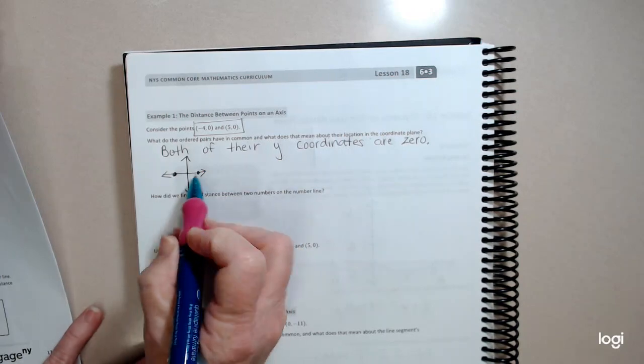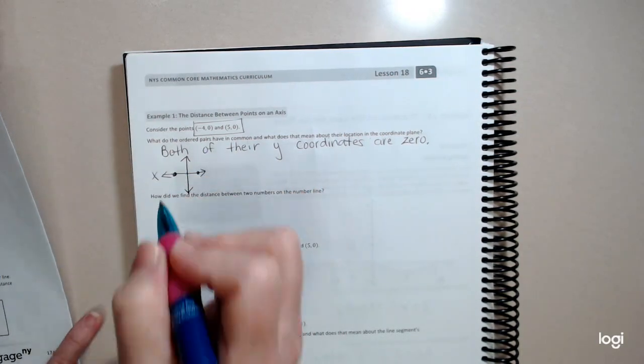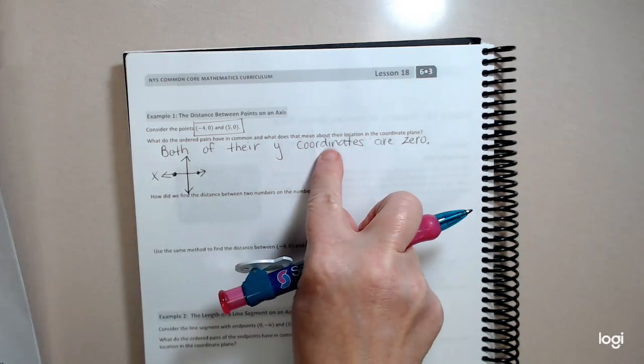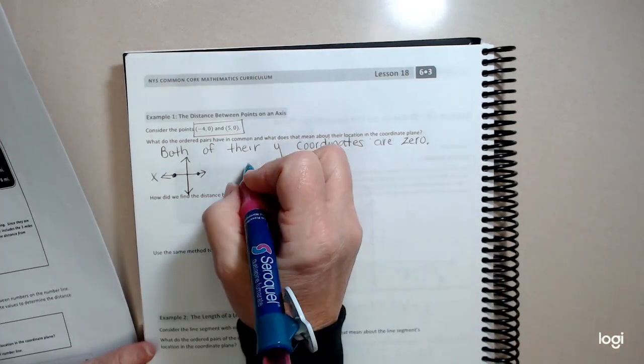Well, if I notice, they are not inside one of the quadrants. They are actually on the x-axis. So it says, what does that mean about their location? I'm going to say that both points lie on the x-axis.